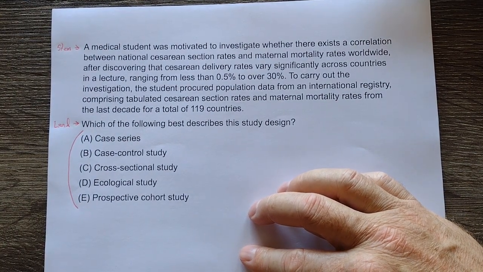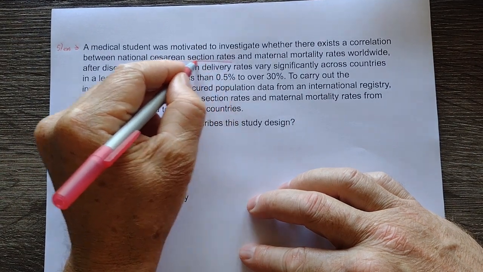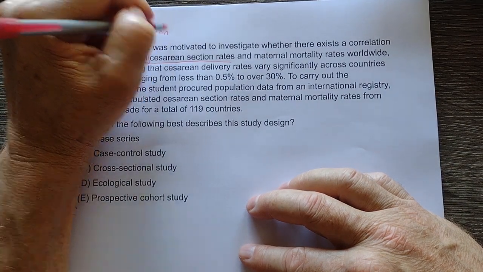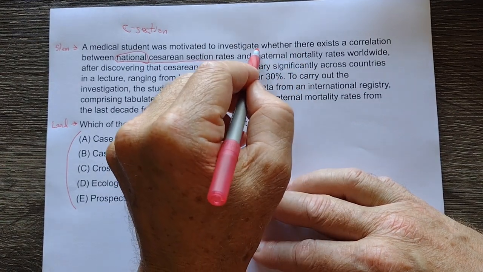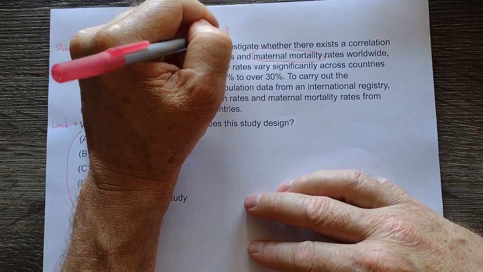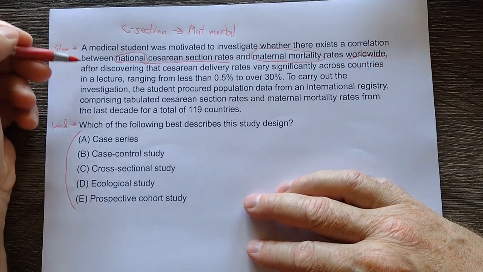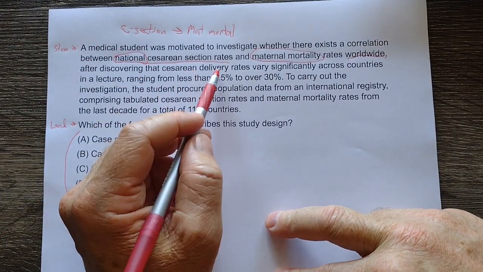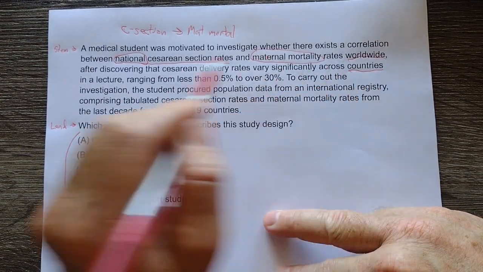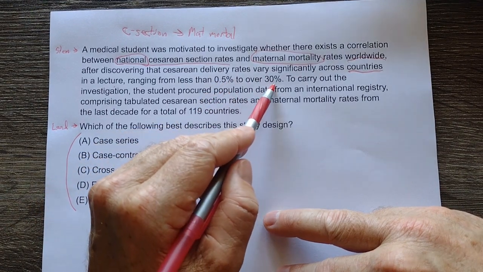A medical student was motivated to investigate whether there exists a correlation between national cesarean section rates and maternal mortality. So we're looking at C-section rates and maternal mortality. Worldwide, even. That's another interesting point. After discovering that C-section delivery rates are varying significantly across countries, in a lecture, must have had a public health lecture, ranging from less than 0.5 to over 30%.